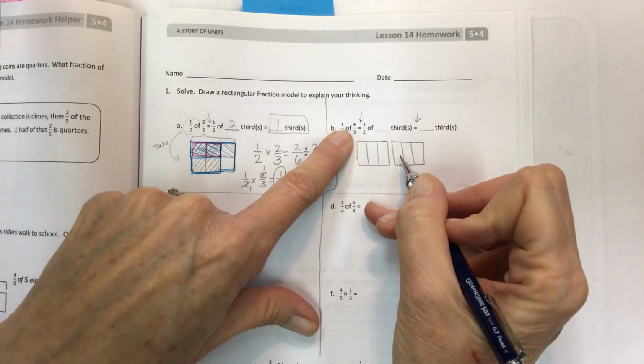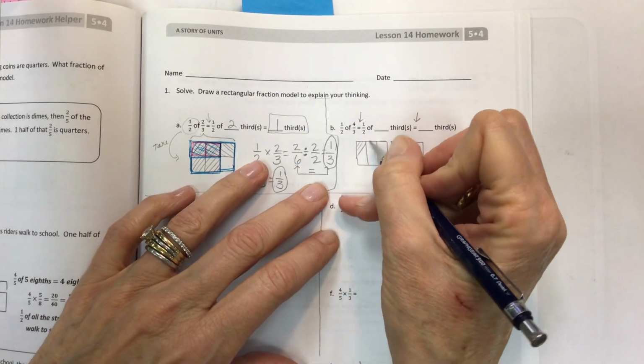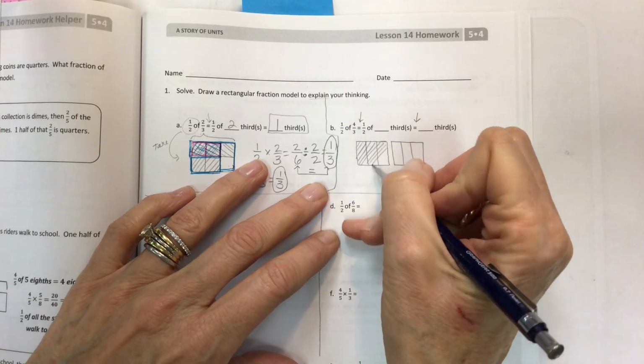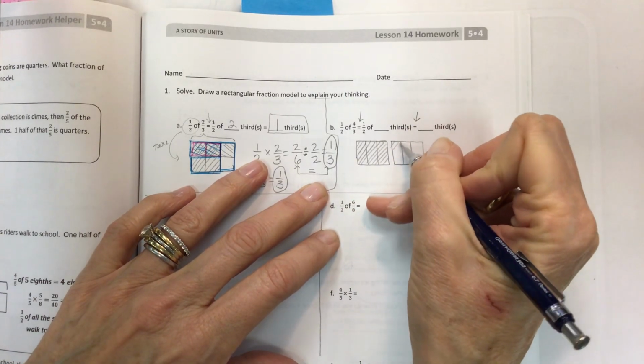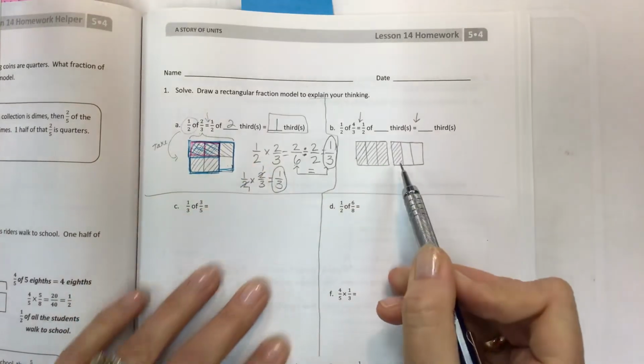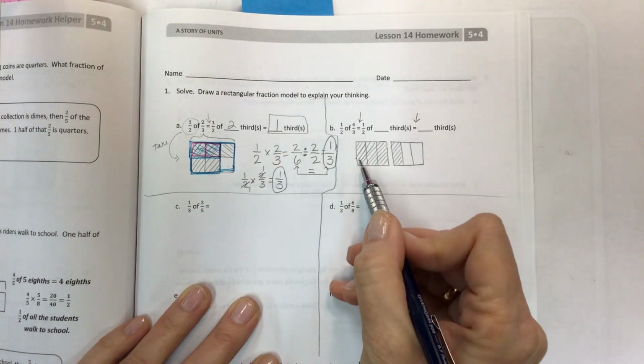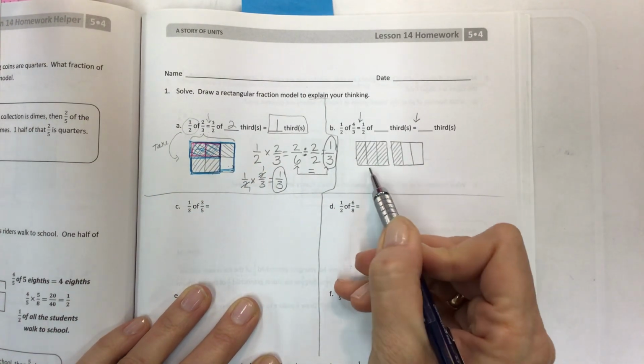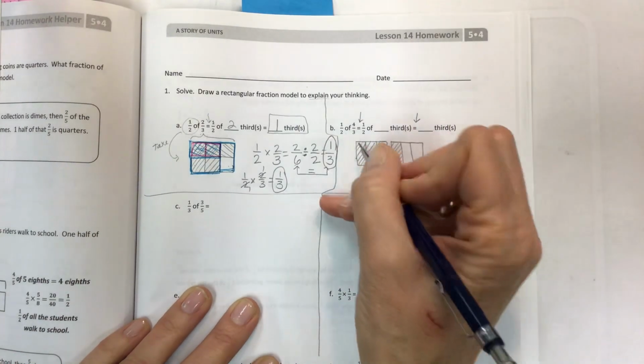Here's my fourth third. So let's shade those. And the fourth third. Okay, that's 4/3. 1/3, 1/3, 1/3, 1/3. 1, 2, 3, 4. There it is.